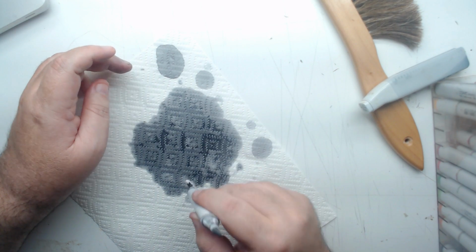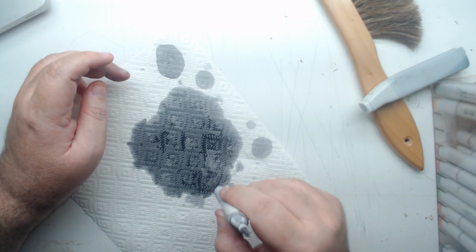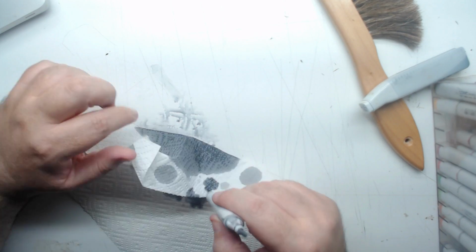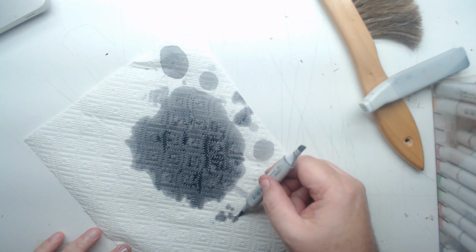Yeah, look at all that ink. I spilled a lot of ink on this one. I know. I need more paper towels.